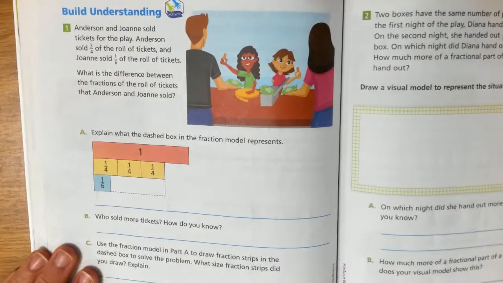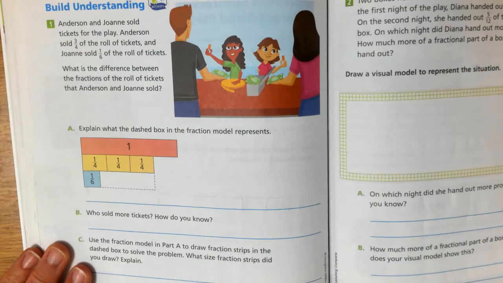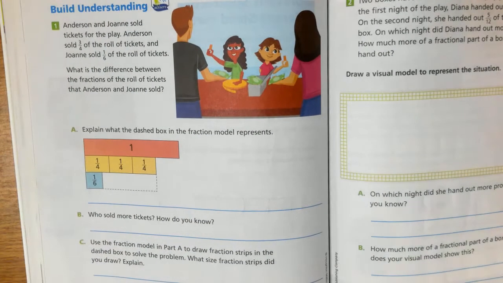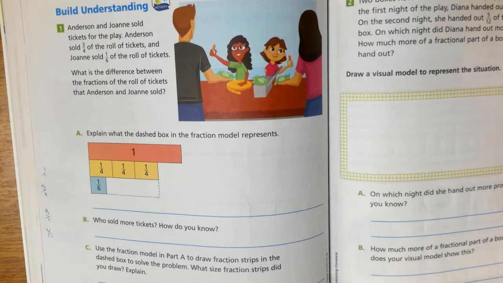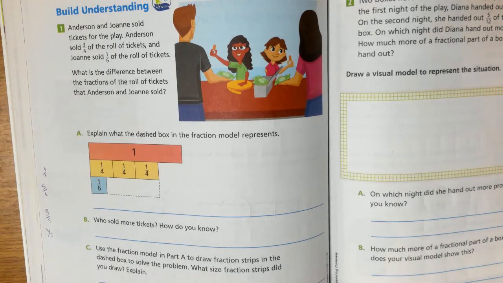Next page. Anderson and Joanne sold tickets for the play. Anderson sold 3/4 of the roll of tickets, and Joanne sold 1/6 of the roll of tickets. What is the difference between the fractions of the roll of tickets that Anderson and Joanne sold?